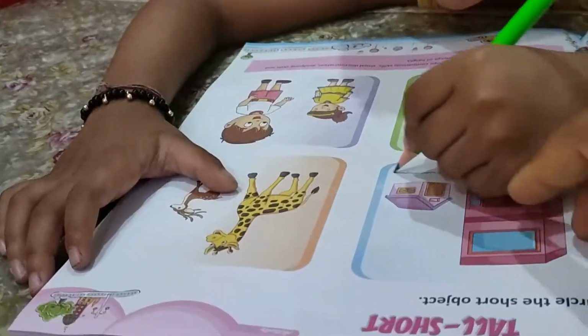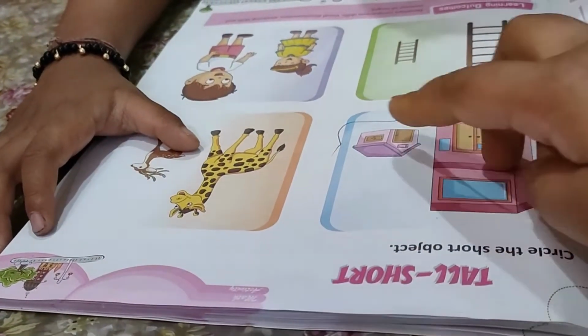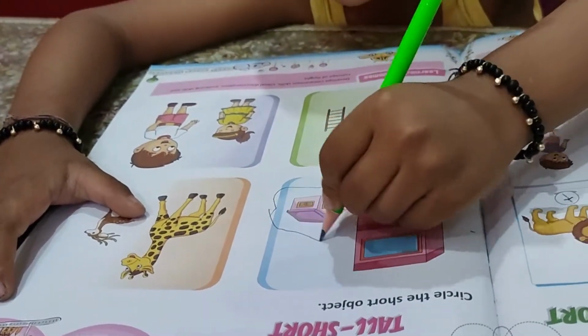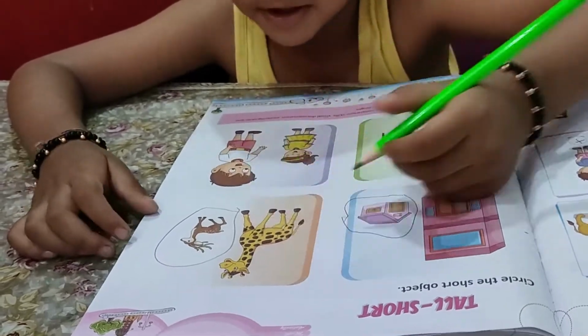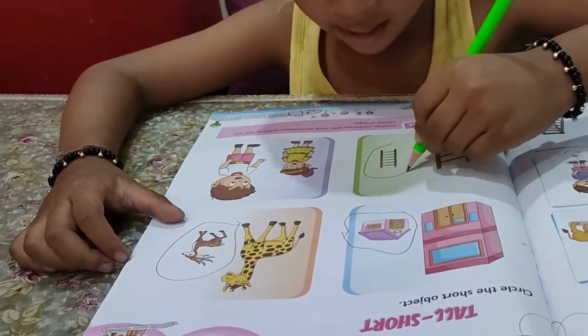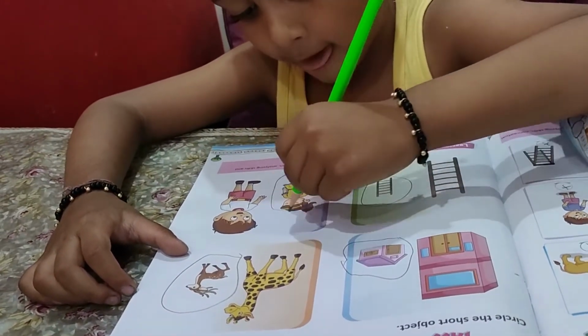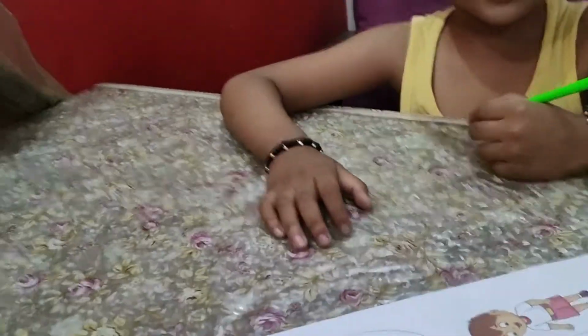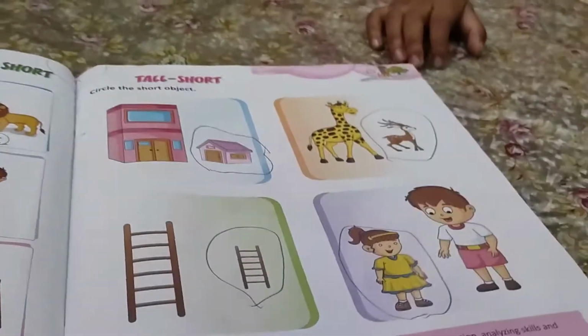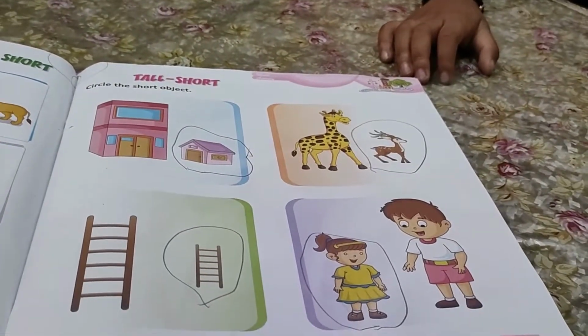The next page, you have to circle the short object. Short object. I am doing only the short, not the big. Very good. Done? Yes. Show me. Very good.